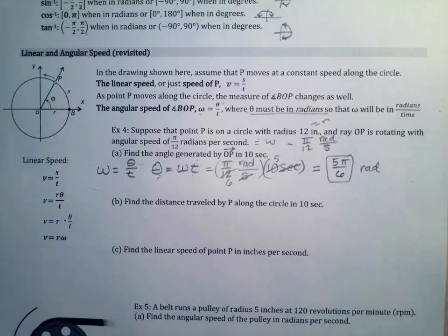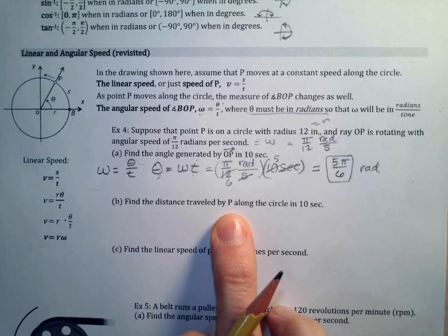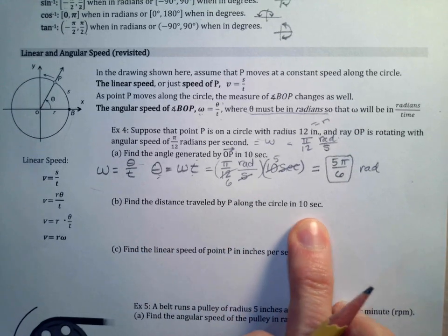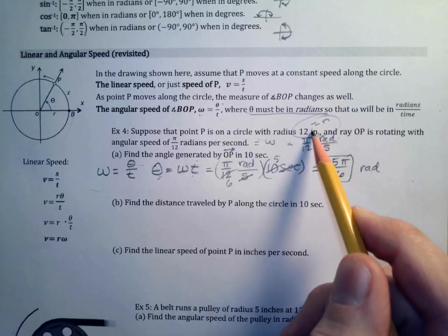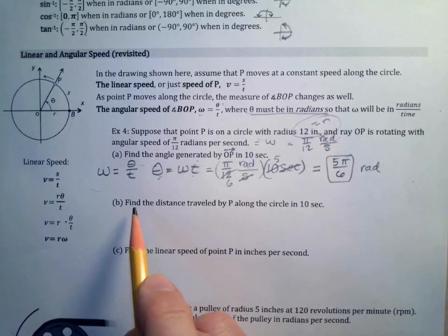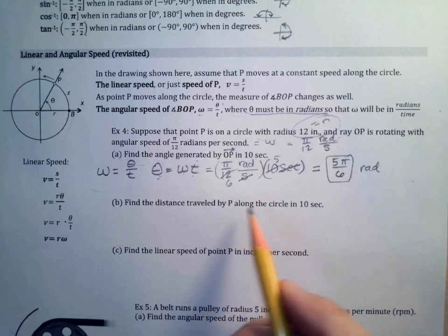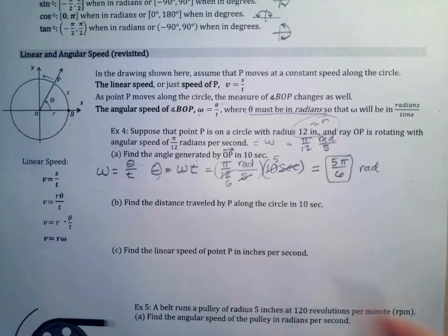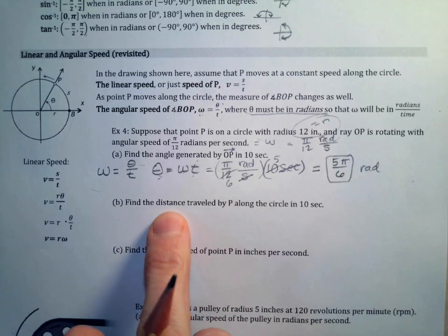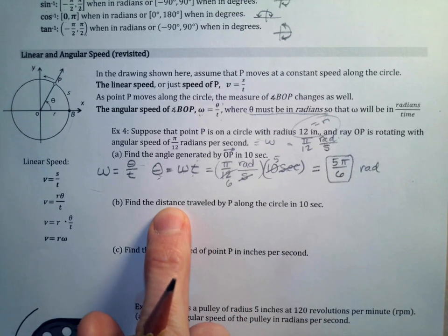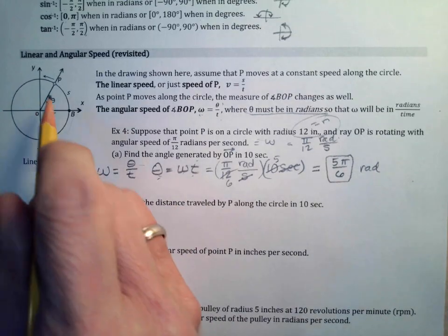All right, let's look at B then. Find the distance traveled by P along the circle in 10 seconds. Now they gave us r up here and we haven't used it yet, but we will need it here. So find the distance traveled by P along the circle in 10 seconds. So that is the distance. That means the distance is the arc length, right?